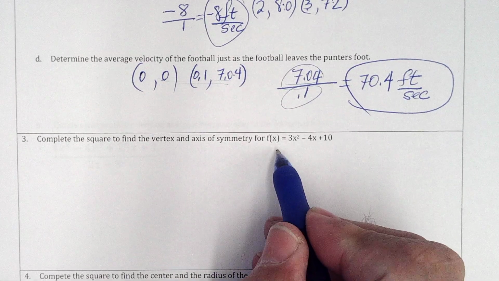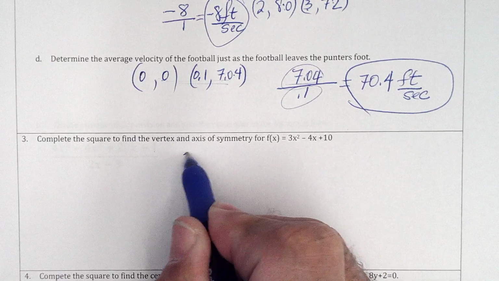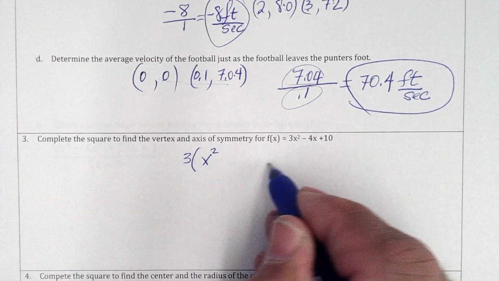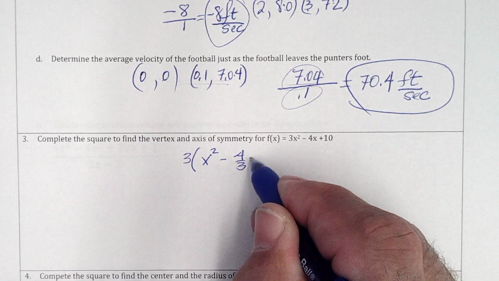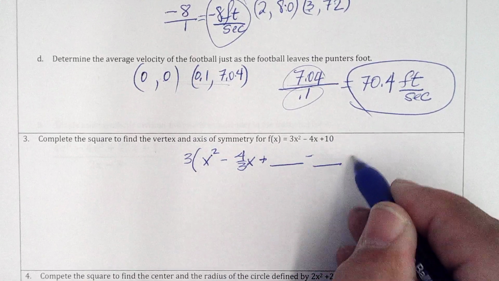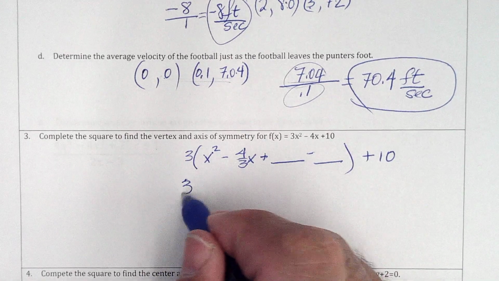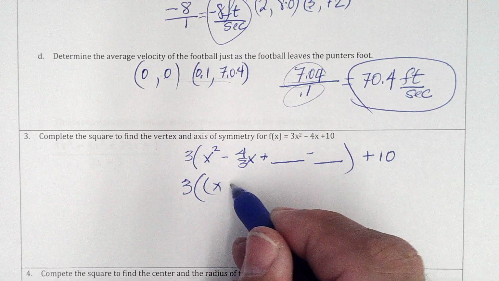Complete the square. So this is like y equals, factor out the 3 out of the first two. So I get x squared minus 4 thirds x plus something minus something, and leave the 10 hanging out there. So then 3, and then it's x minus half of that.